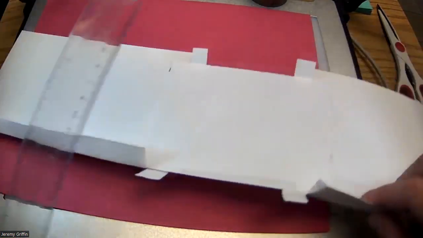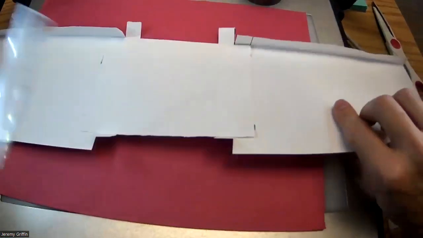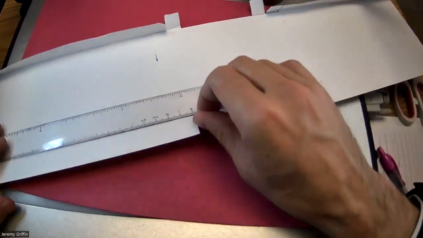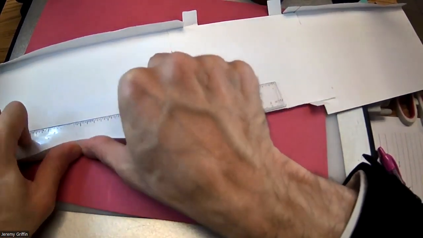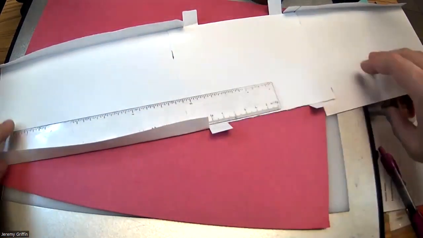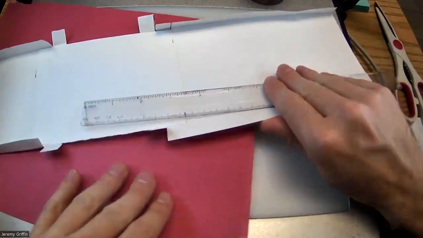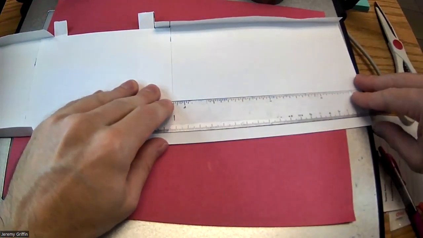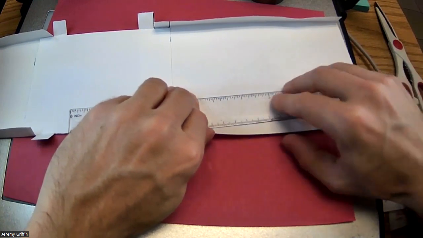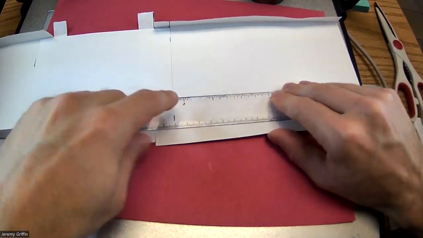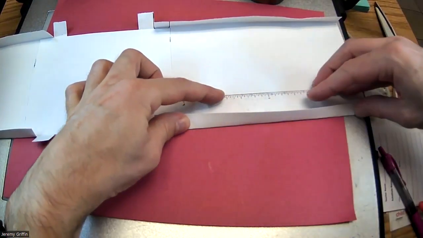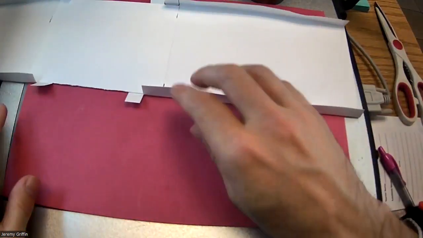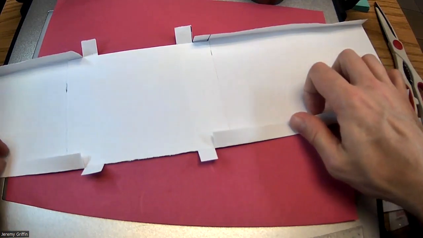There's 1, 2, and flip this 180 degrees. Here's 3, and here is number 4. Creases right there.